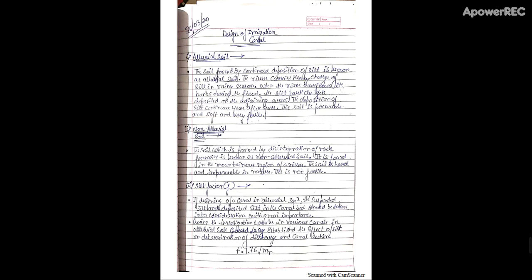During the investigation, one scientist known as Gerald Lacey considered certain experimental investigations and found out that this silt deposition has an impact when we design that irrigation.